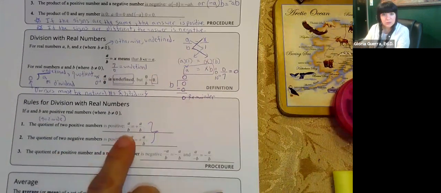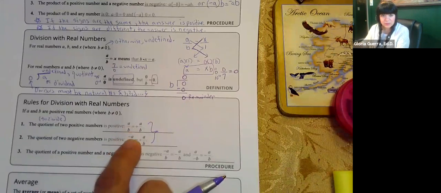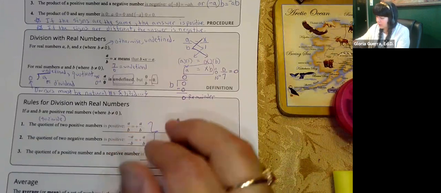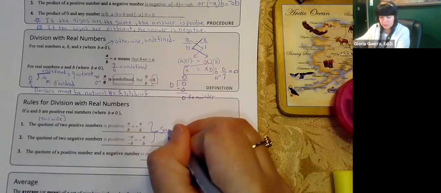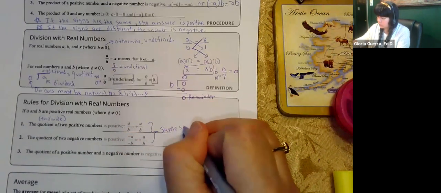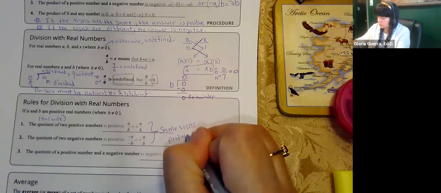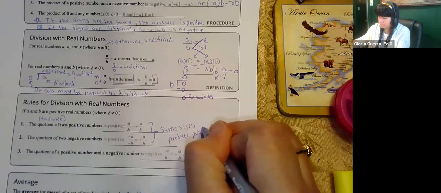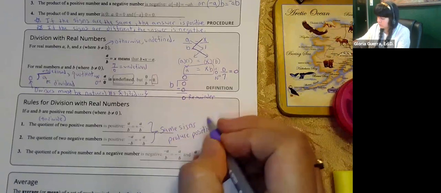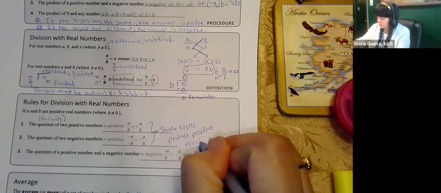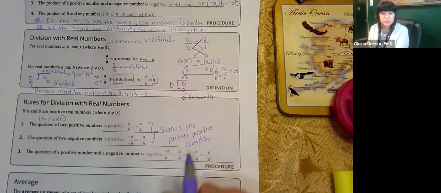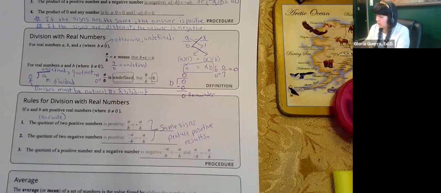These are the same, positive divided by positive. These are the same, negative divided by negative. So I can say that same signs produce positive results. Same signs produce positive results.